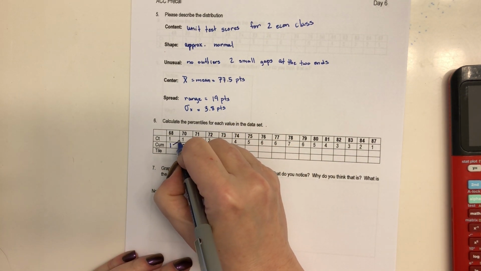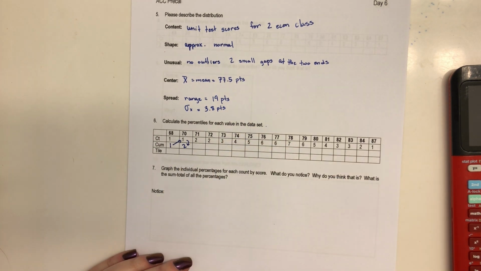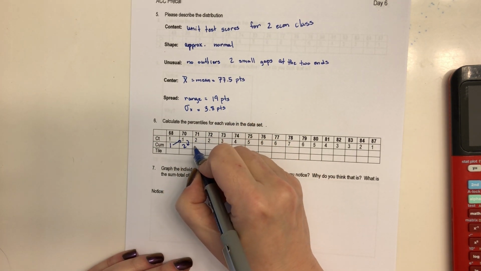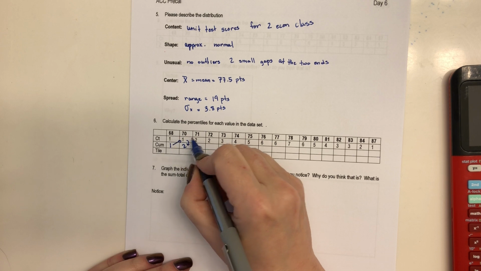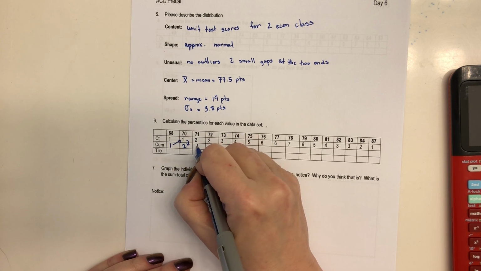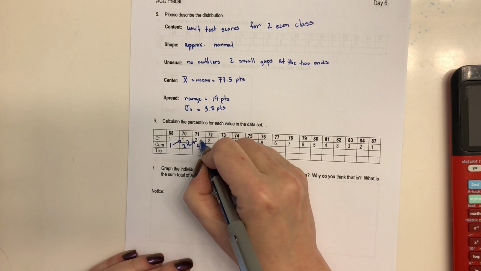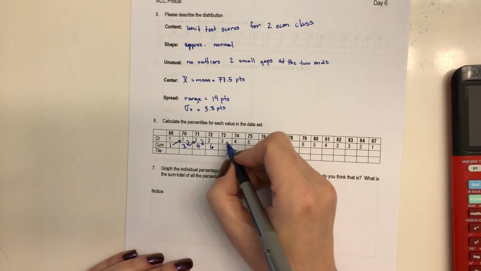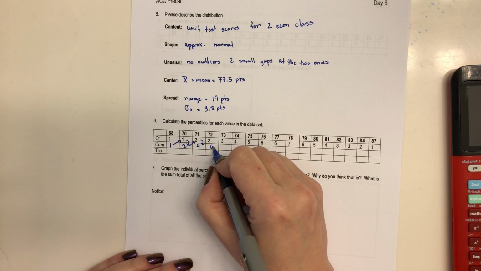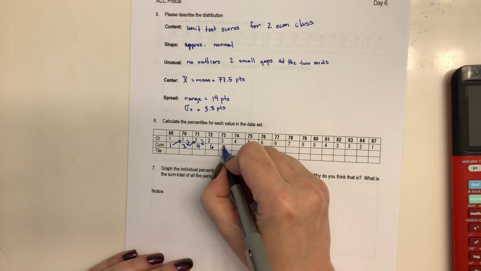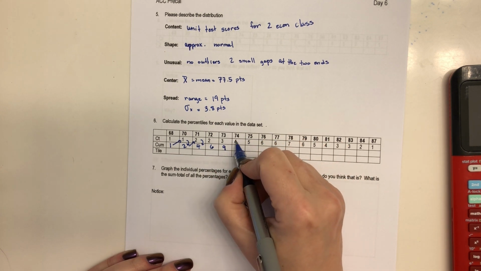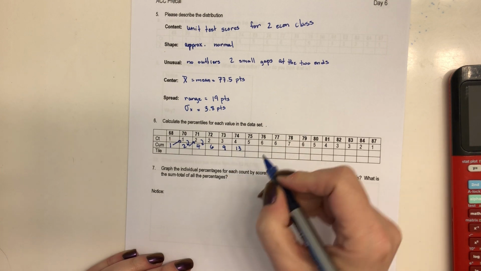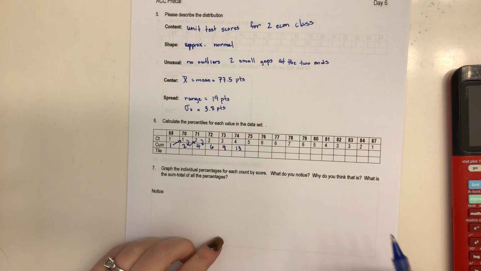How do I figure that? 1 plus 1 is 2. When I get to 71, there are now 2 plus 2, so there are 4 items. When I get to 72, there are 6. When I get to 73, I'm adding 6 plus 3, that's 9. 9 plus 4 is 13. And I'm going to continue all the way across with that pattern.